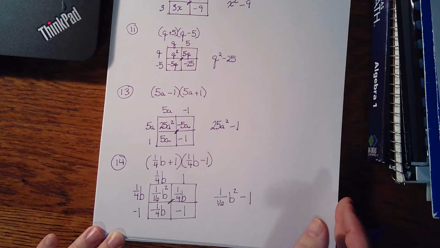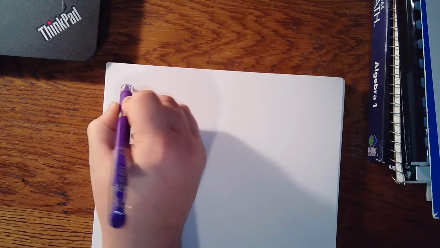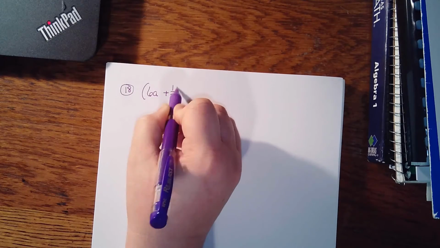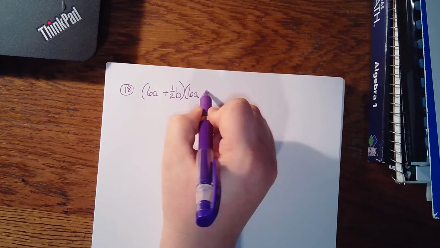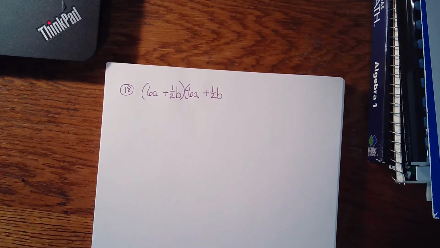The last question we're going to work on is just going to prove to you that no matter how you set this up, as long as you have opposite signs, you will still end up with a binomial answer. So the one I want to look at before we close this session is going to be number 18. So for number 18, we have 6a plus 1/2 b and 6a plus 1/2 b. Oh, I see what I forgot to do. The second one is a negative 6.